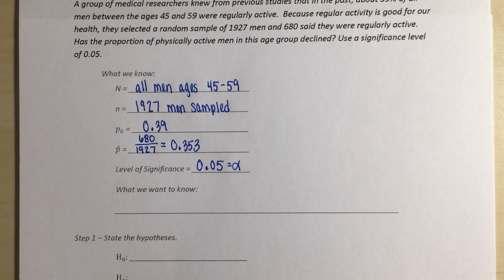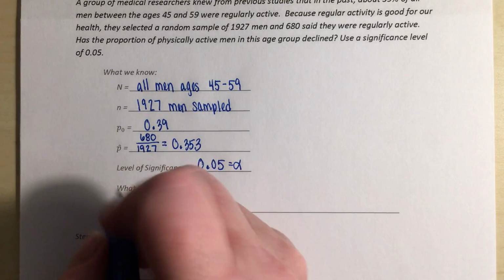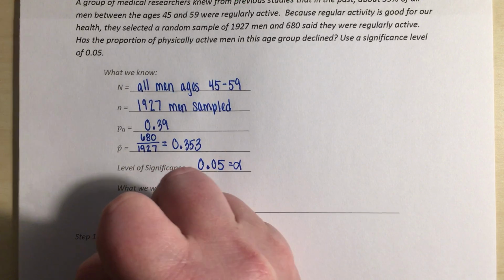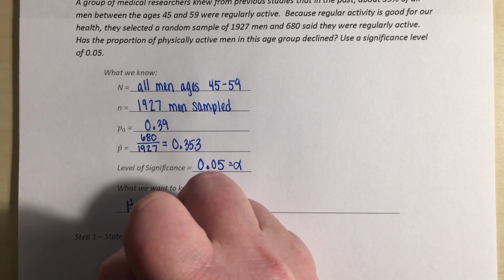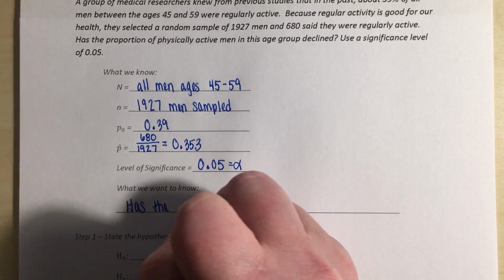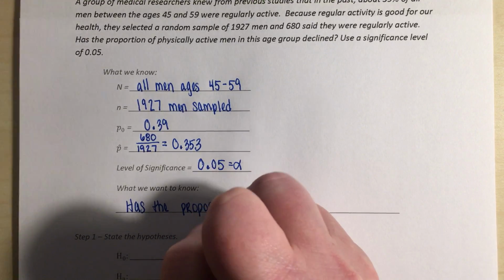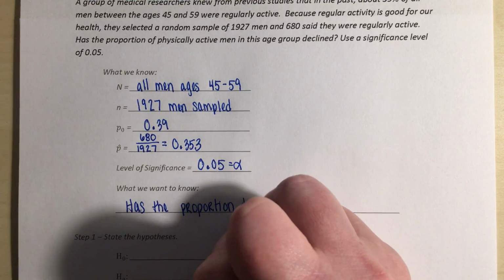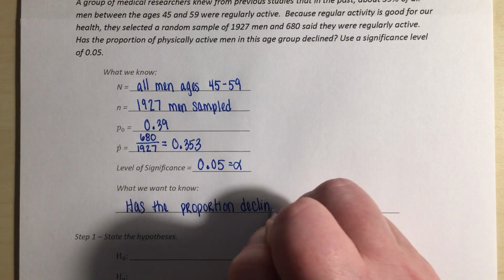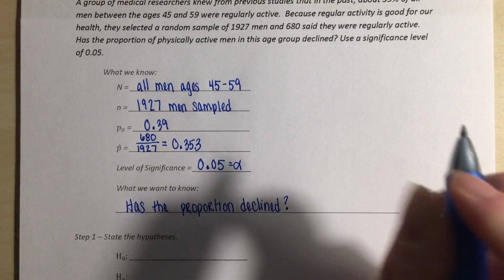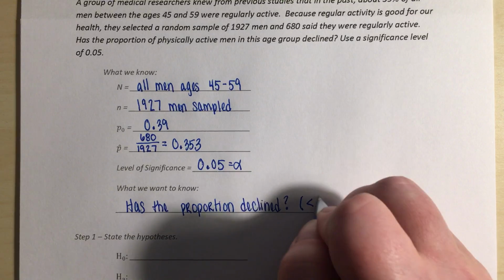What we want to know, has the proportion declined? Declined, again indicating a less than sign.